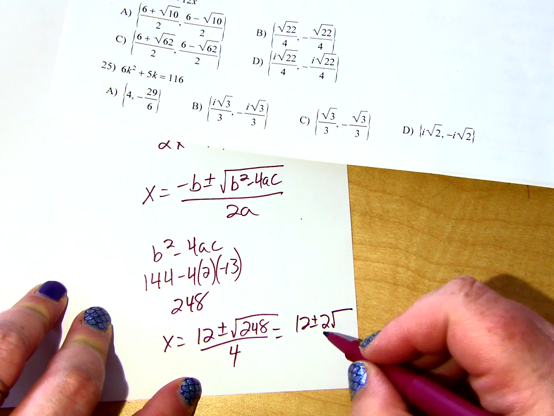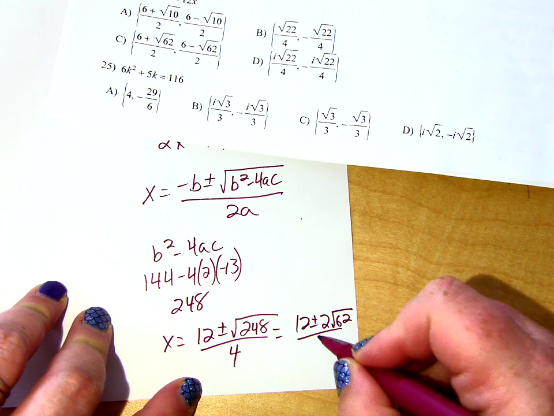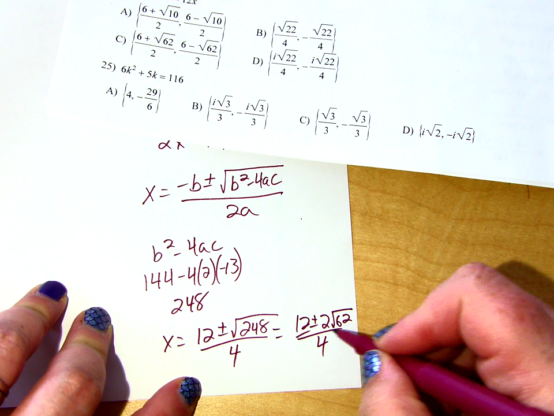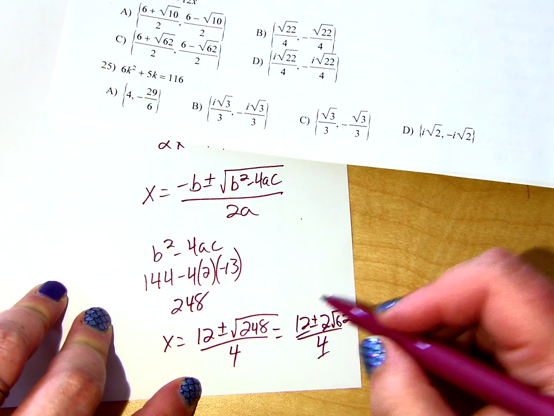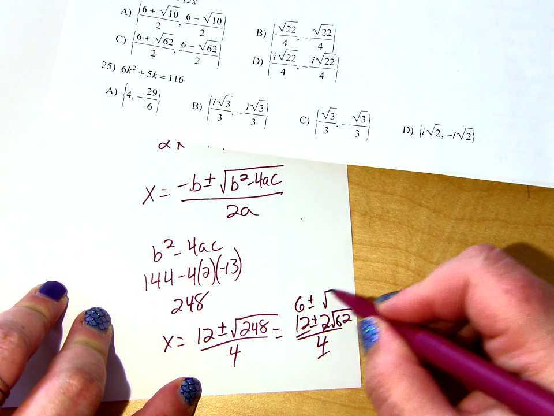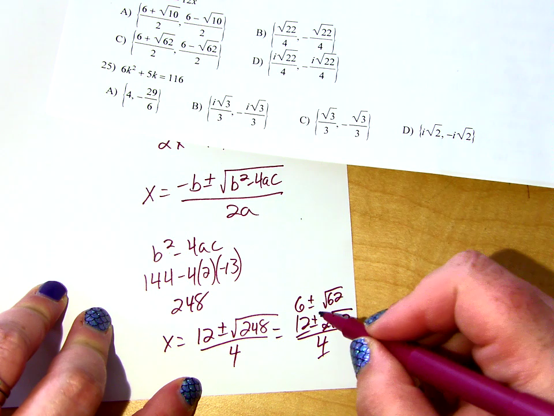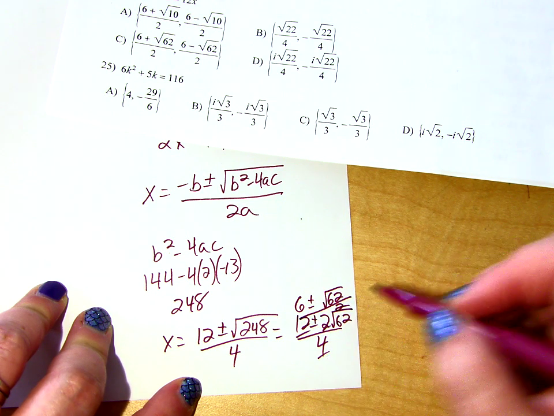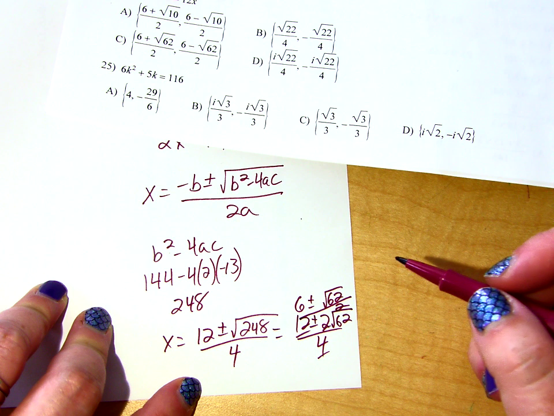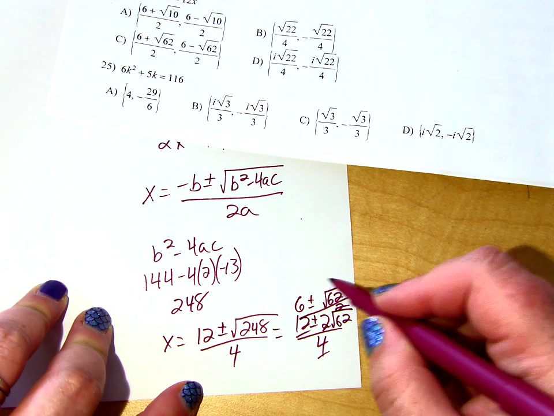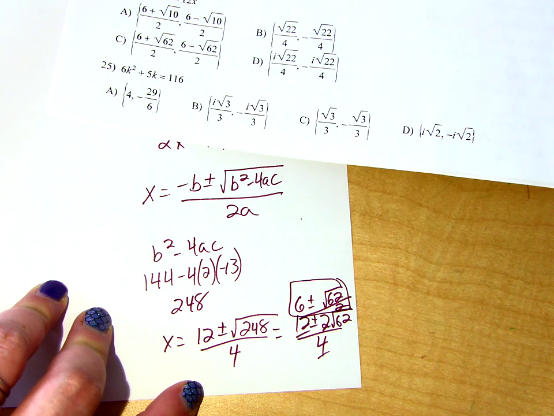So with the 4, we really get 12 plus or minus 2 root 62 over 4. And because all three have a common factor, I can do 6 plus or minus the square root of 62 over 2. That's the choice.